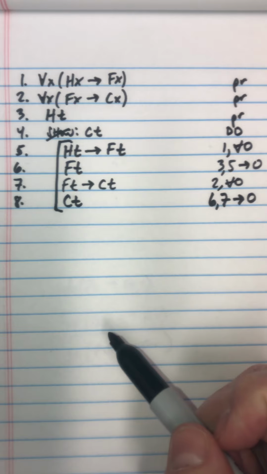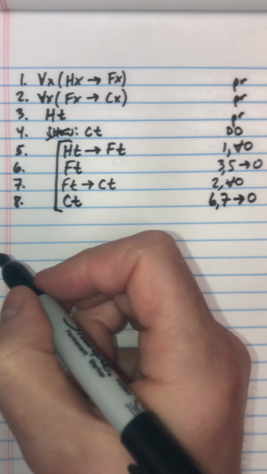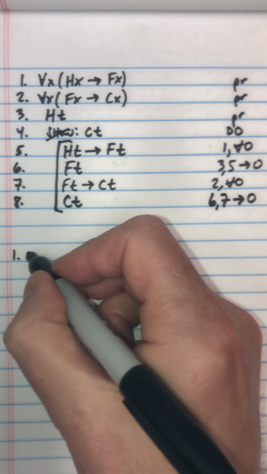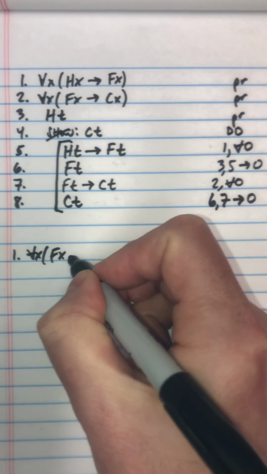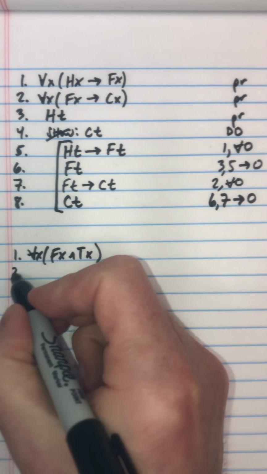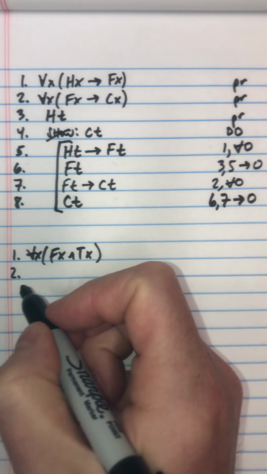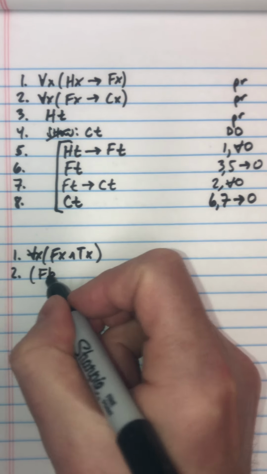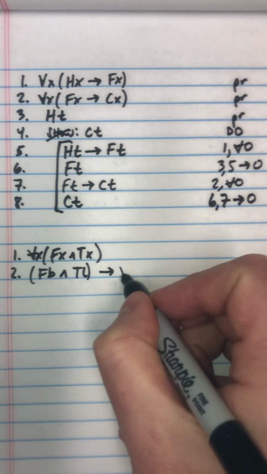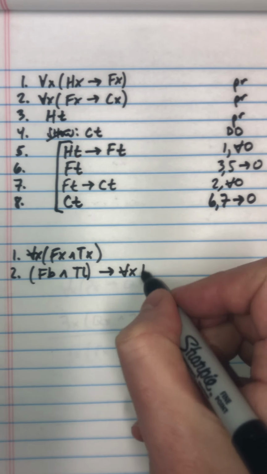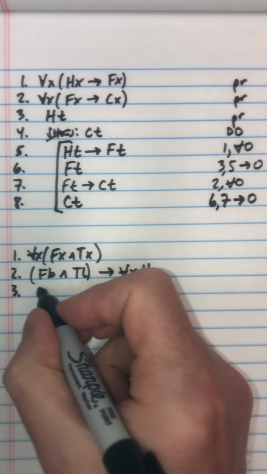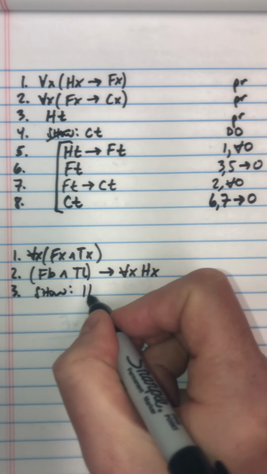All right, let's try the next practice problem. I'll write down the premises first here. Premise 1 is for all x, fx and tx. This says that everything is both f and t. Premise 2 says if fb and tl, then everything is h. And we want to try to show that hc.